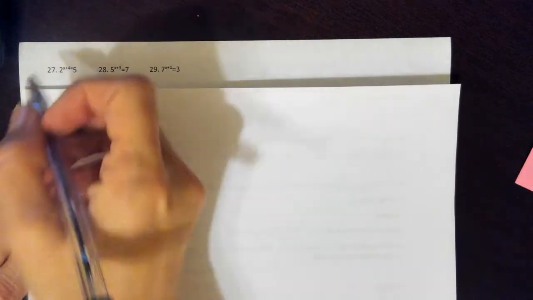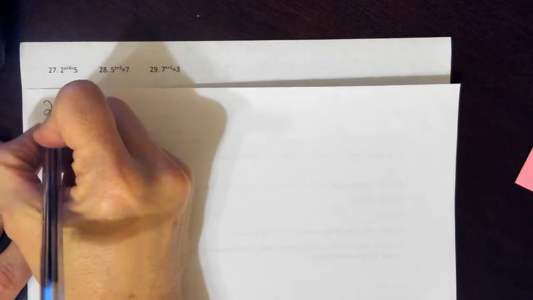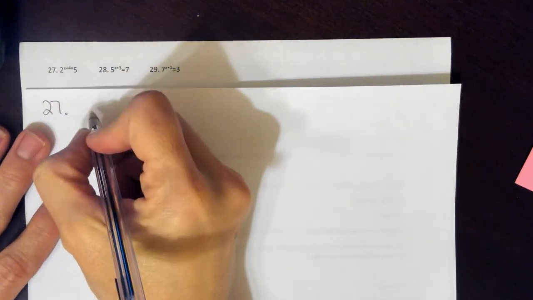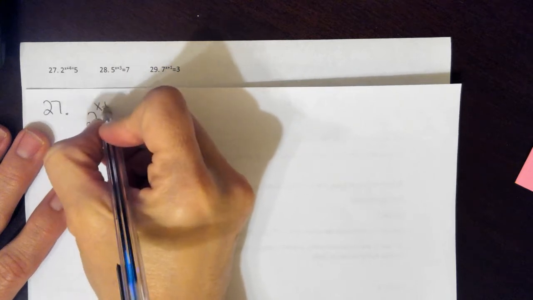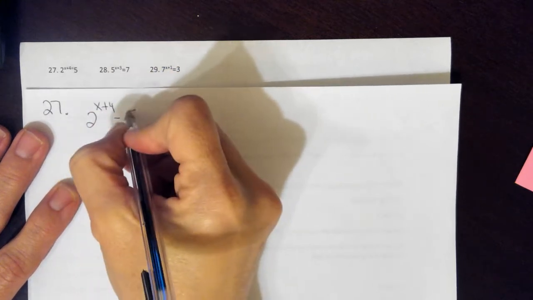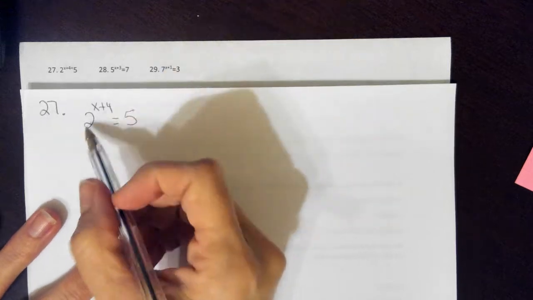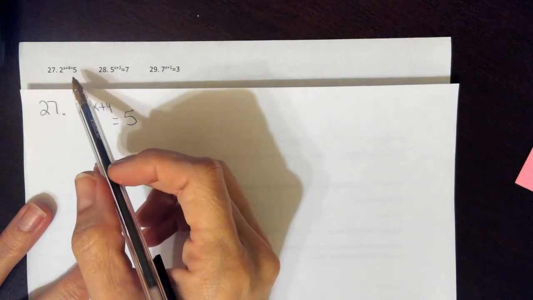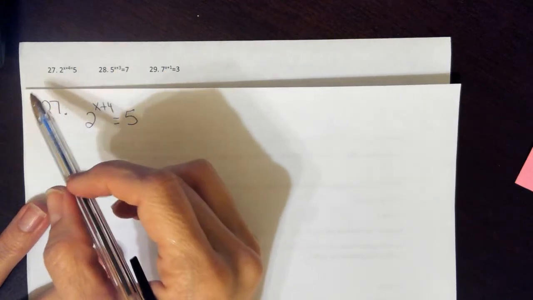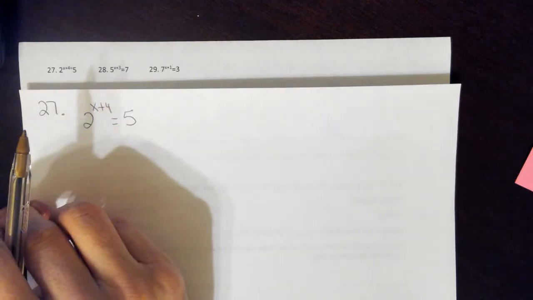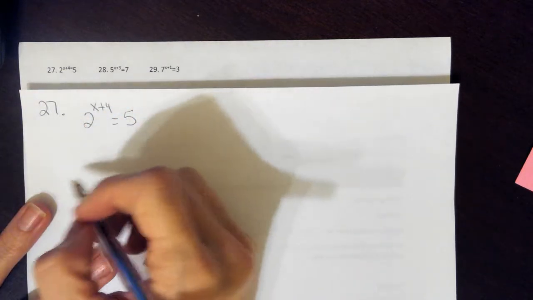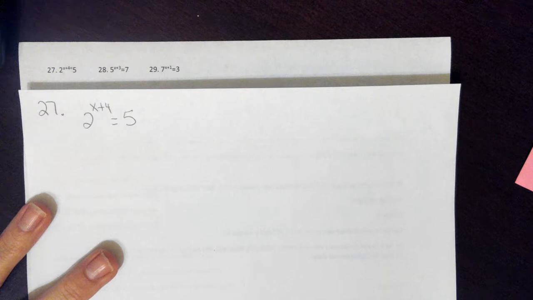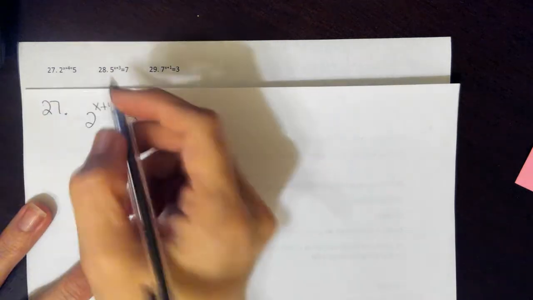For some reason I didn't space these out, so I'm going to do all three of these on a separate sheet of paper. So 27 says 2 to the x plus 4 equals 5. Now, because there's no e for this particular problem, you could use log instead of ln. However, Ms. Puckett used ln on the test, and the directions said to leave everything in terms of natural logarithms.